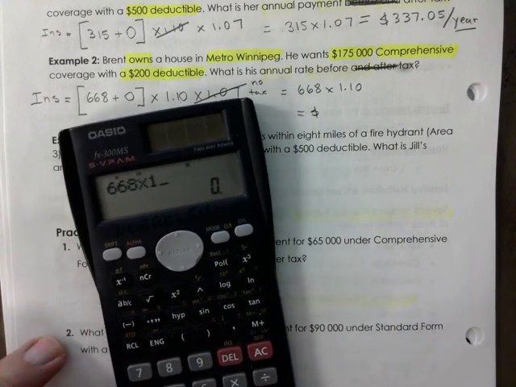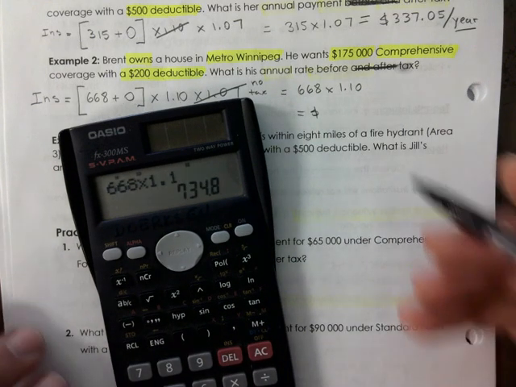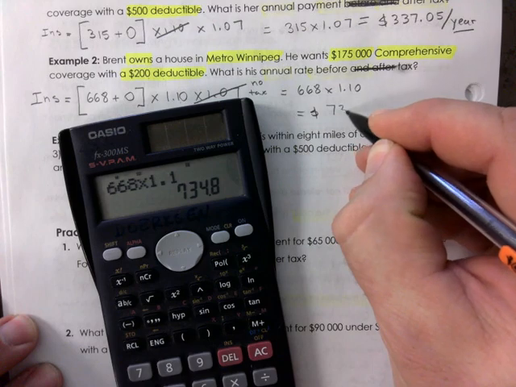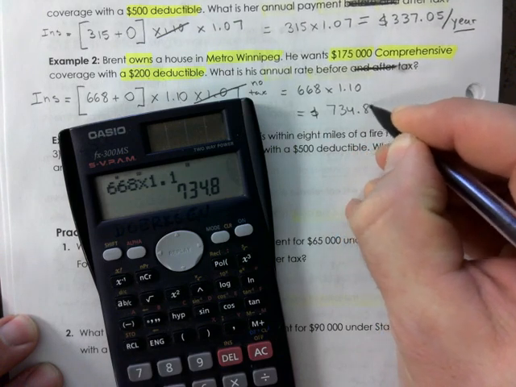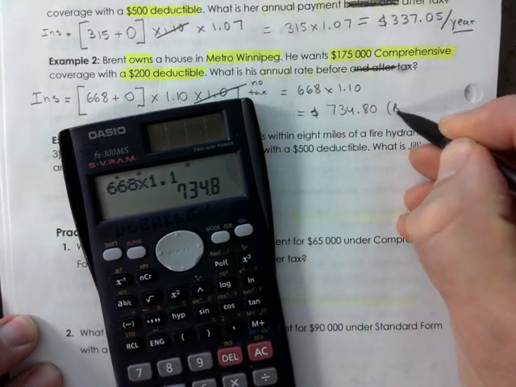668 times 1.10 or 1.1. In this case, this is before tax.